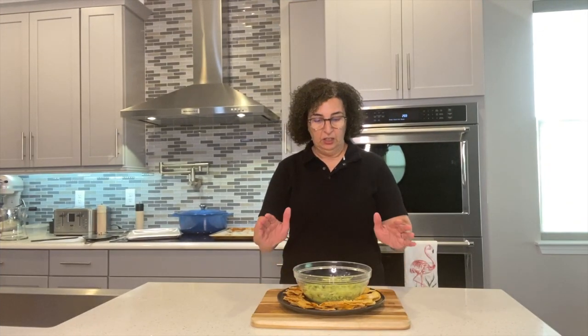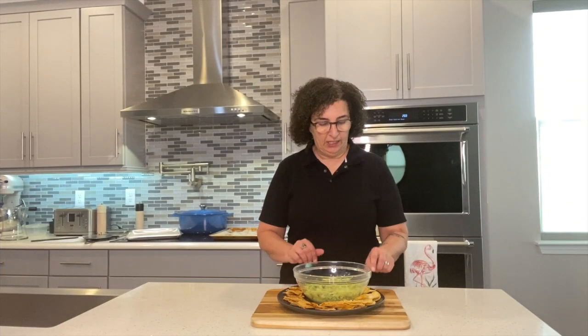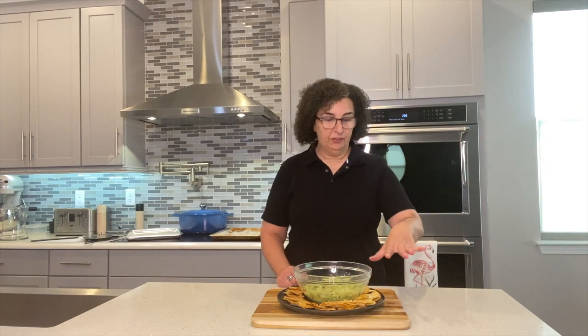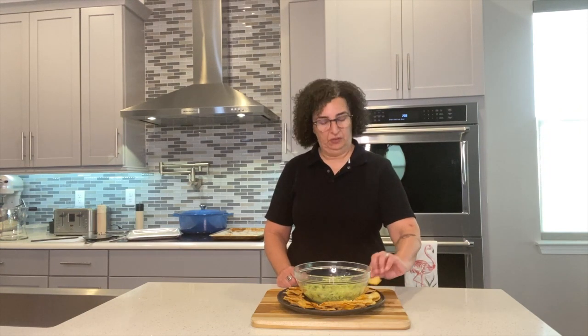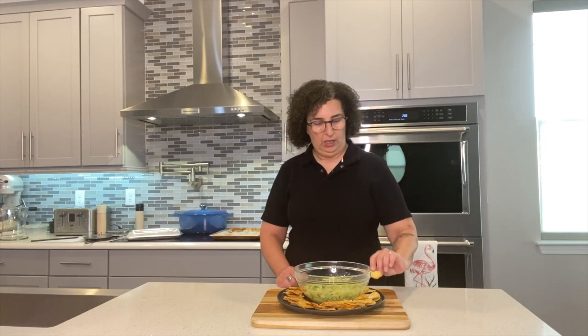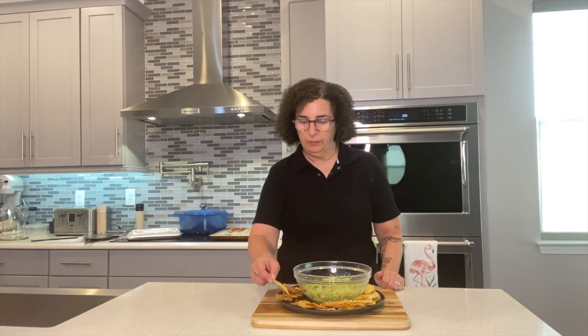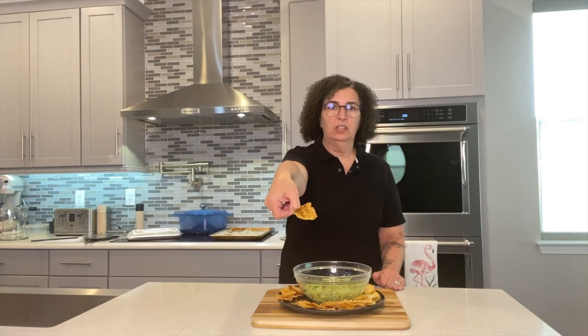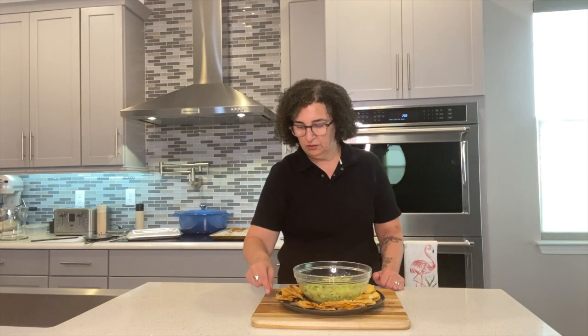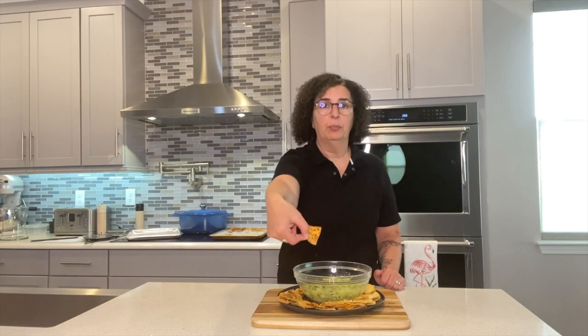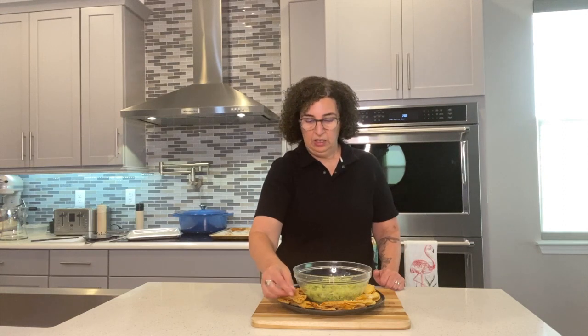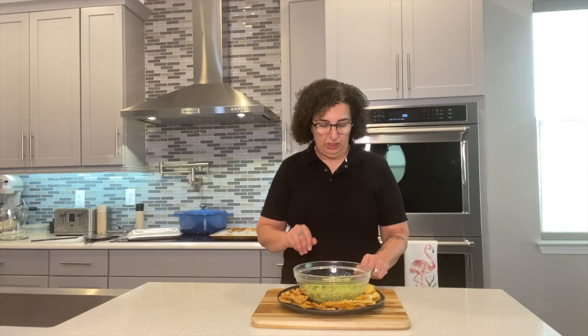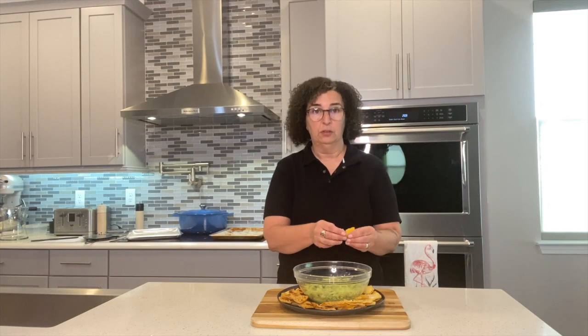So here we are, homemade guacamole and tortilla chips. Now I have some chips on the side that are just salt. And then I did a couple with fajita seasoning, like this one, and then I also did some that have paprika. So let's try these out. I'm going to do the chips first just to see how they turned out. You can see they're very, can you hear that? Very crispy.